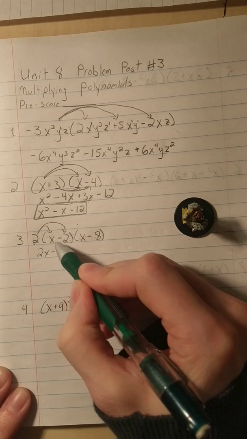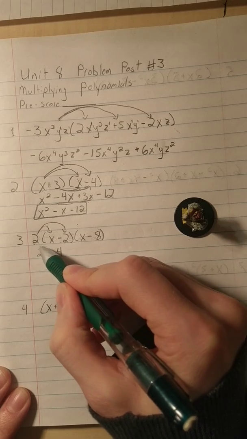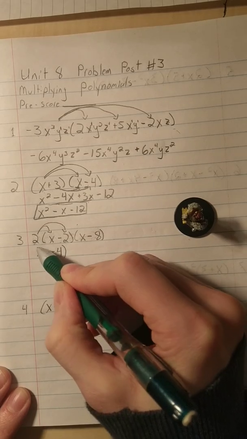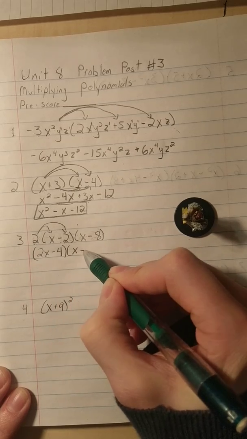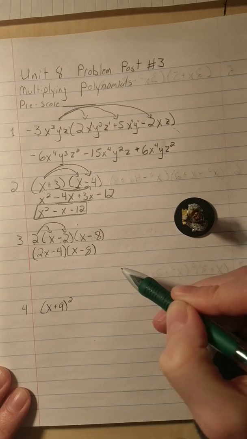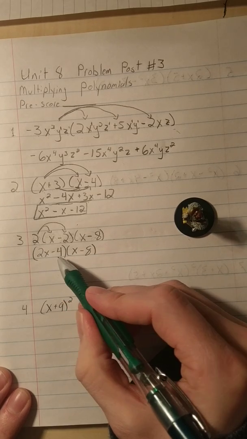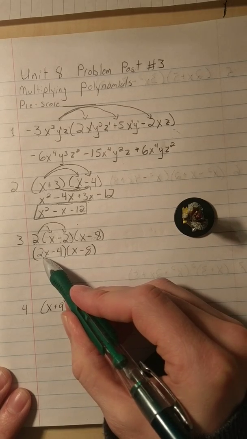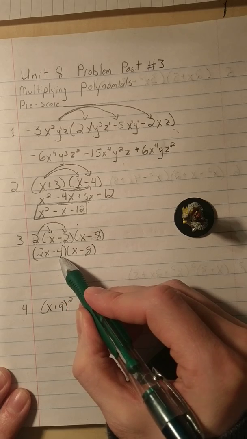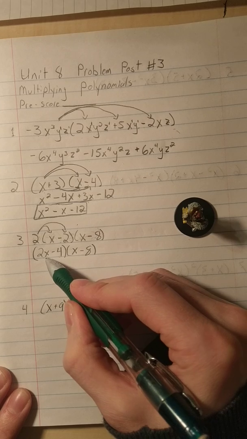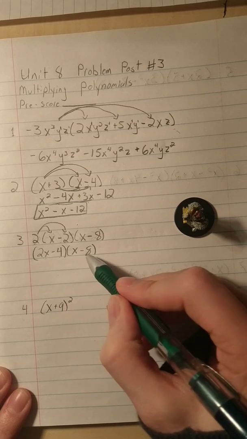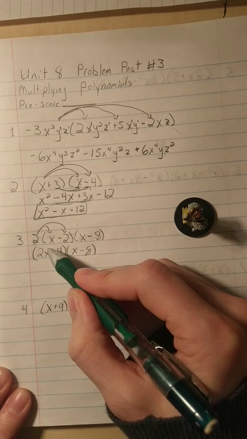Now these 2 products that I got, 2x and negative 4, this is still all grouped together because this entire quantity is being multiplied by x minus 8. So I'm going to be sure to keep these grouped in parentheses. That way I know I need to distribute both the 2x and the minus 4, not just the 4. So just like in number 2, I'm going to multiply everything in the first group of parentheses by everything in the second group of parentheses.